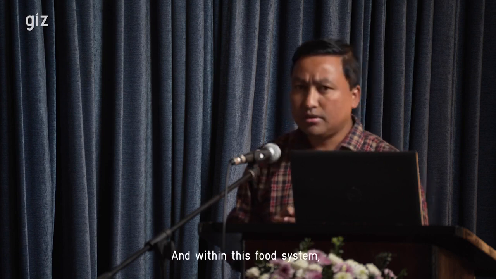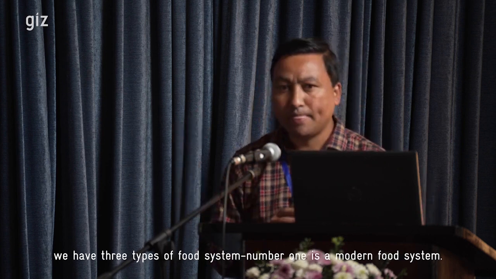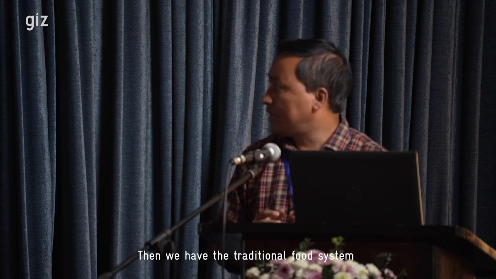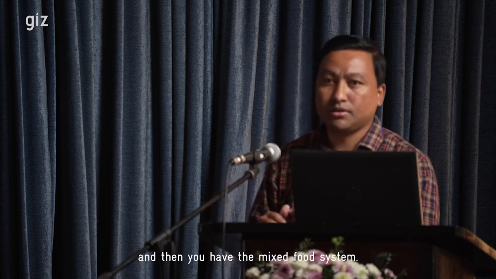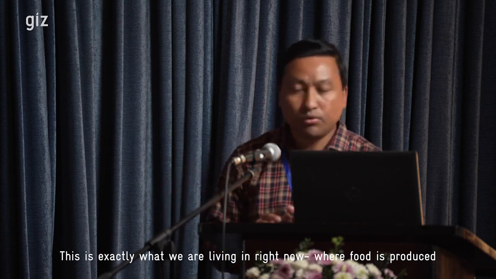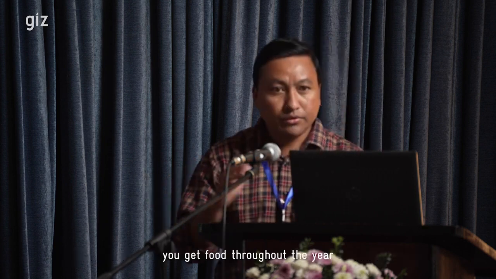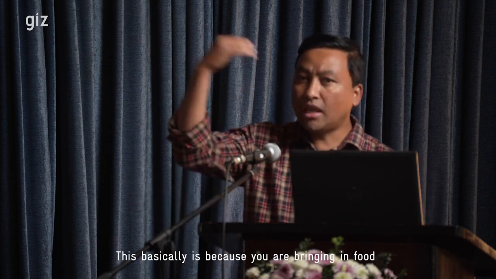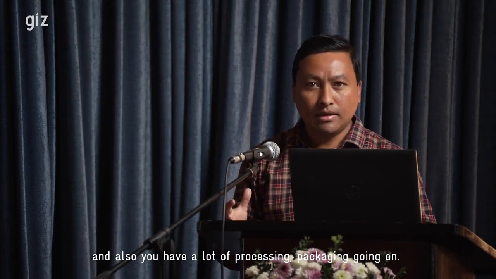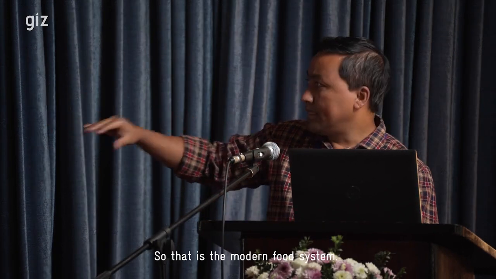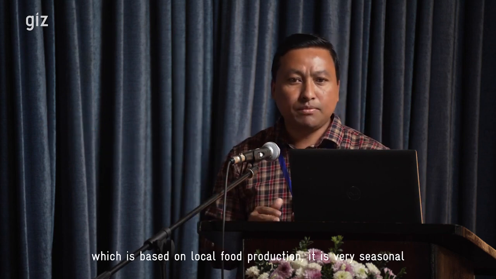And within this food system, we have three types of food system. Number one is the modern food system. Then we have the traditional food system, and then you have the mixed food system. When you talk about the modern food system, this is exactly what we are living in right now, where you can get food throughout the year. This happens basically because you are bringing food from different parts of the world, and also you have a lot of processing, a lot of packaging going on. So that is the modern food system. The traditional food system is a food system which is based on local food production. It's very seasonal. You get certain food only at a certain time of the year, not every time of the year.